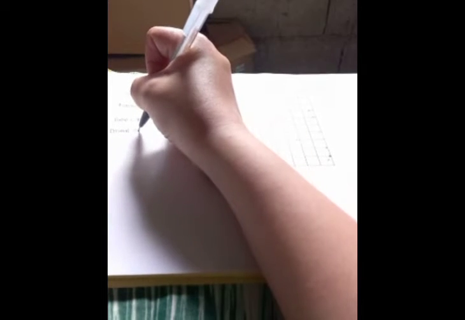Next is decimal numbers. Yung decimal number naman, it is part of a whole.